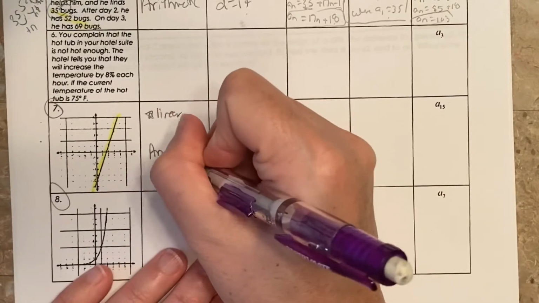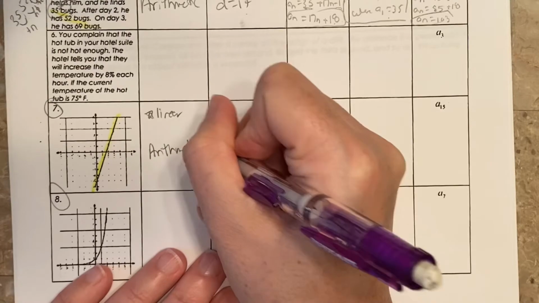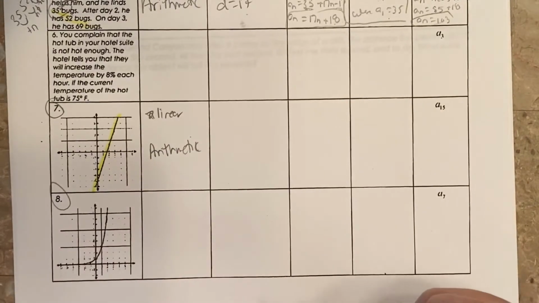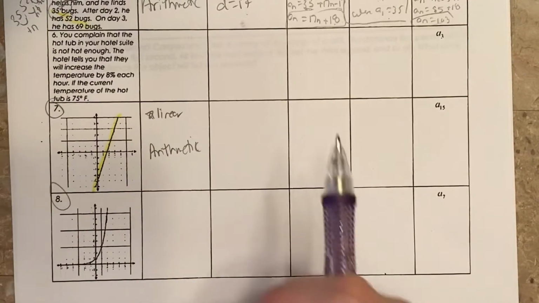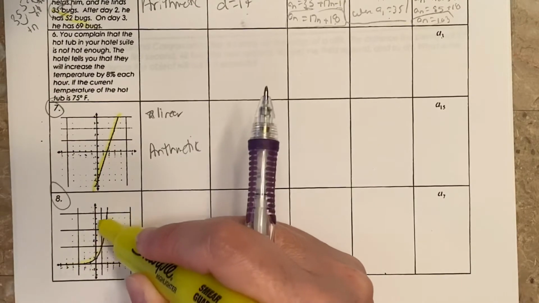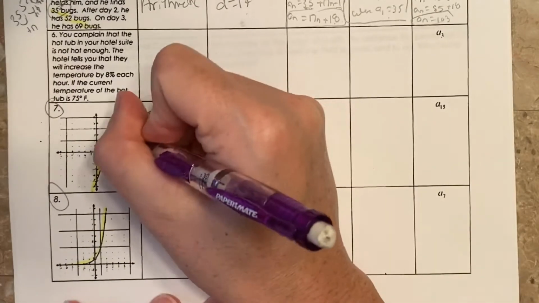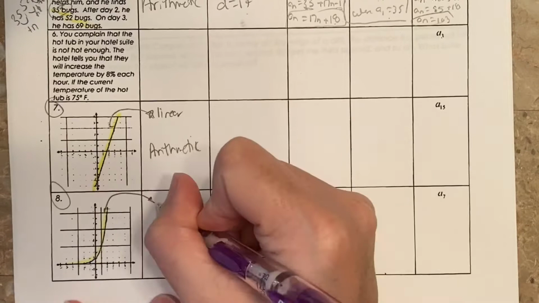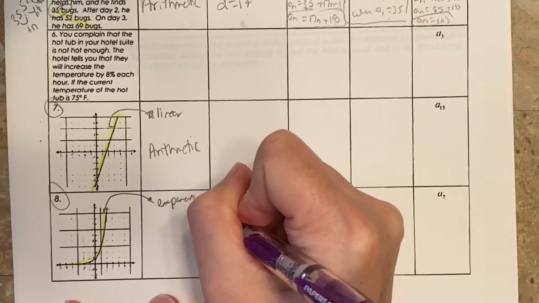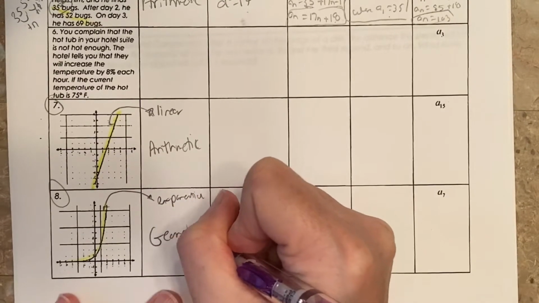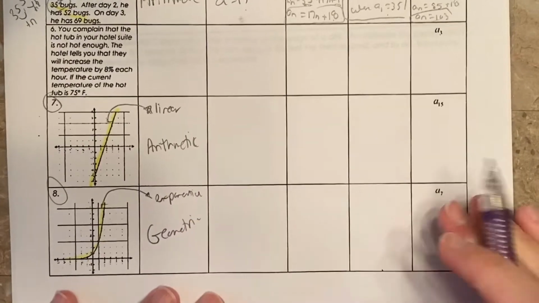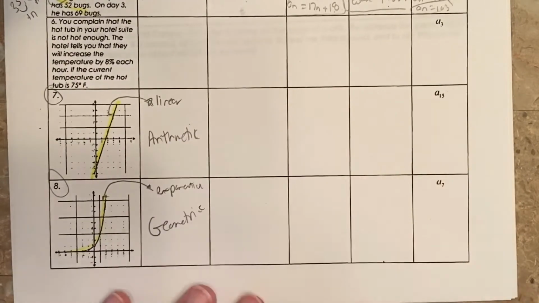And that was arithmetic. So without even seeing any numbers at all, you should know that that one's arithmetic. And I know I'm going ahead a little bit, but here is your exponential. Which one was exponential? Well, exponential was geometric. Okay.